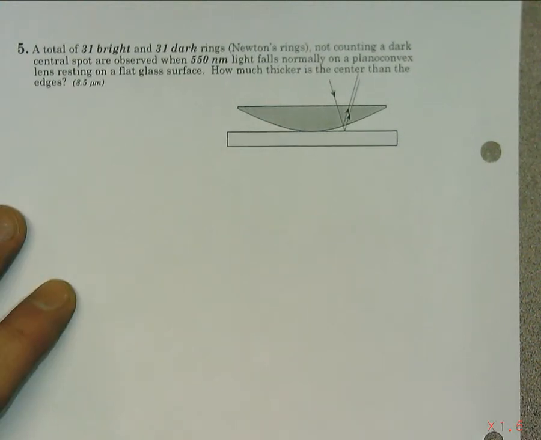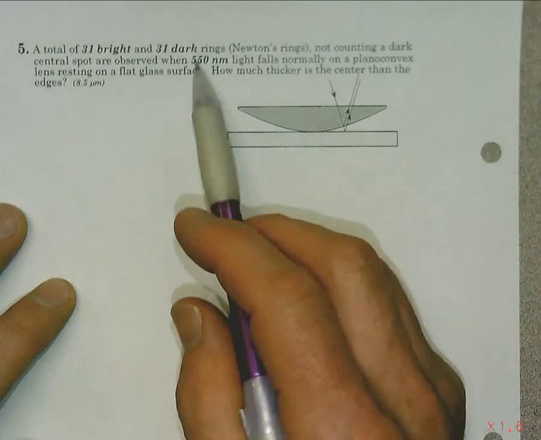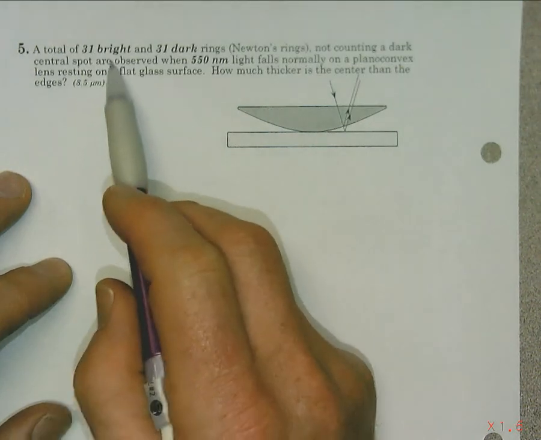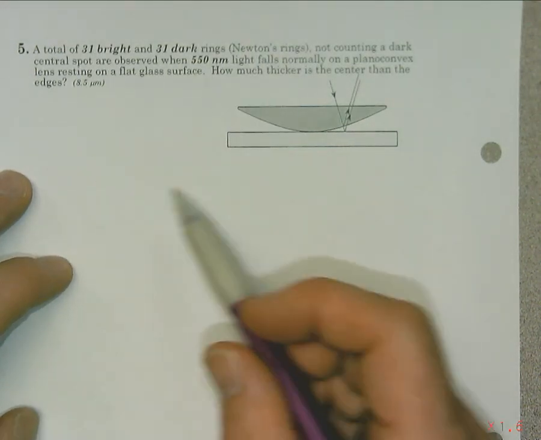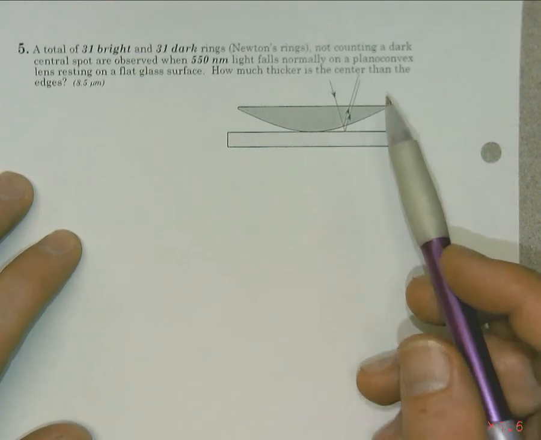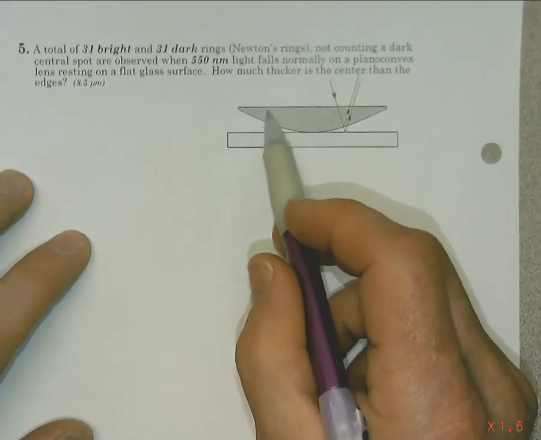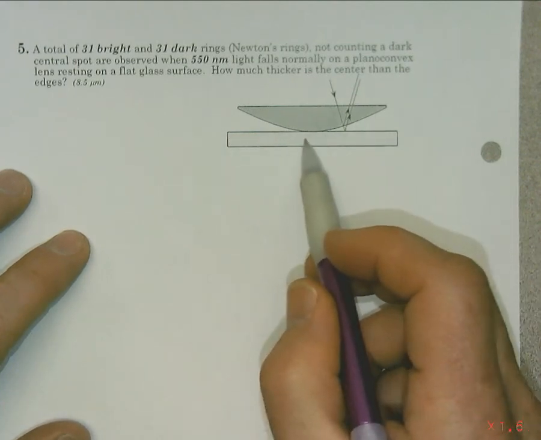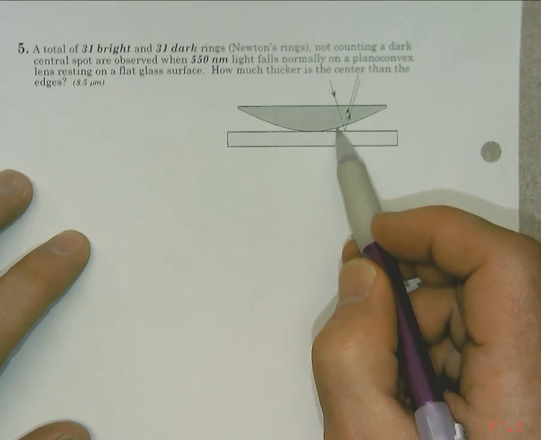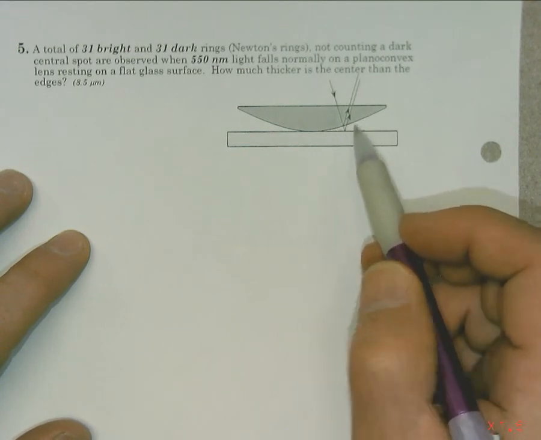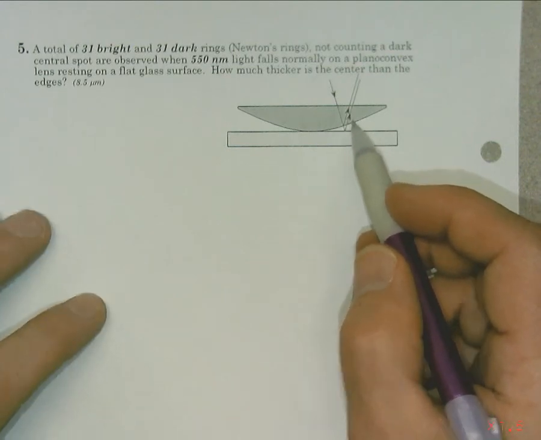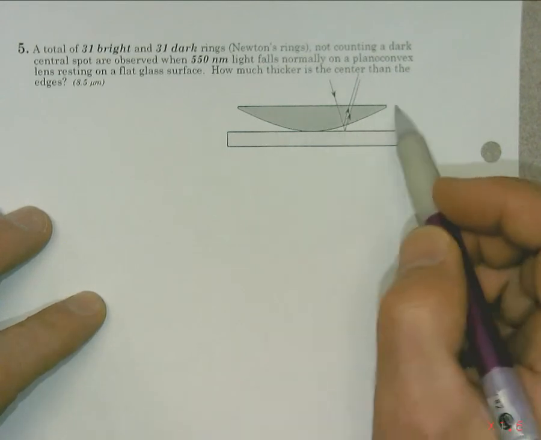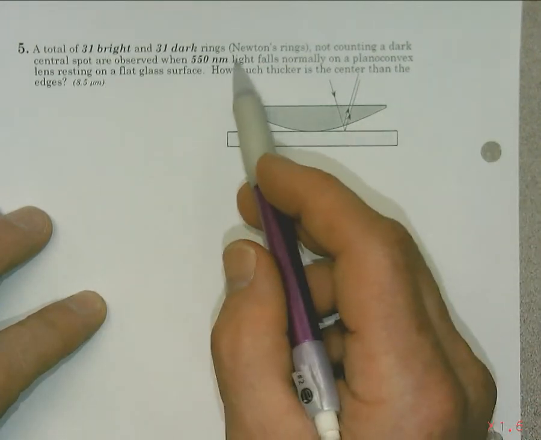Okay, thin films problem number 5. This problem could be a little bit tricky, so I think you might need some help with it. I'll anticipate that. We got 31 bright and dark rings, called Newton rings, that are produced when this plano-convex glass lens is resting on a flat glass surface, and the air gap in here counts as the thin film that's producing interference to produce bright and dark rings. How much thicker is it in the center than on the edge if there's 31 bright and dark rings?